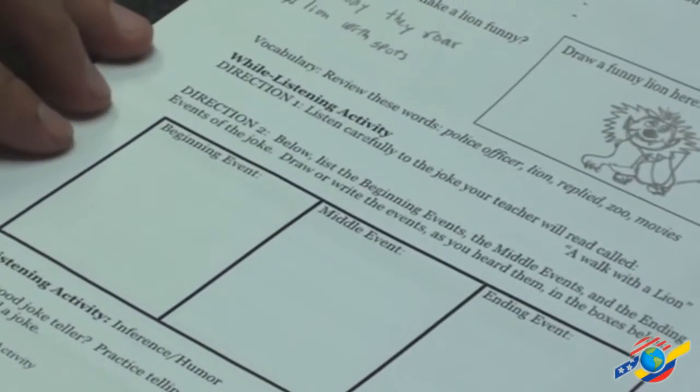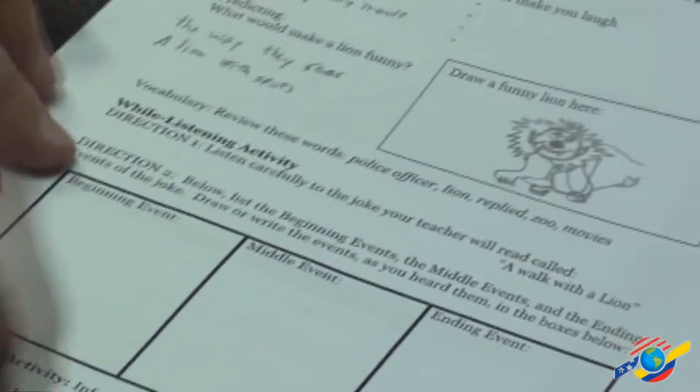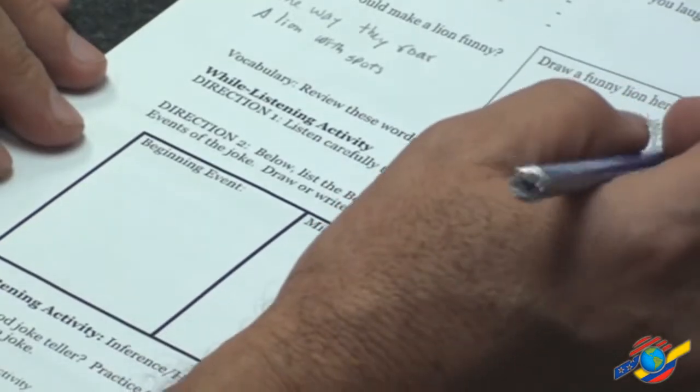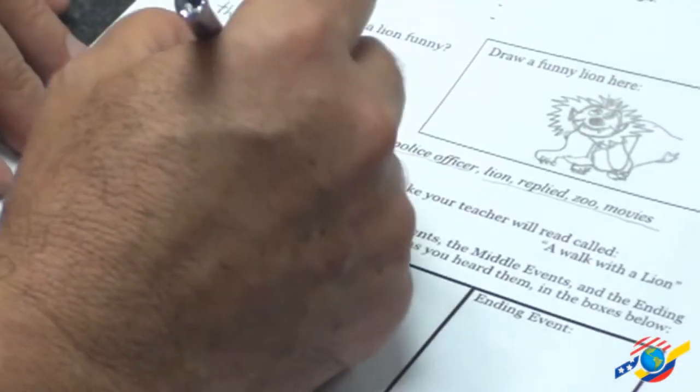How could you review vocabulary? This is just, I wrote it here. I could do an activity, but how could you review vocabulary in class? Not only writing another word. Tell me another idea. How could you review?